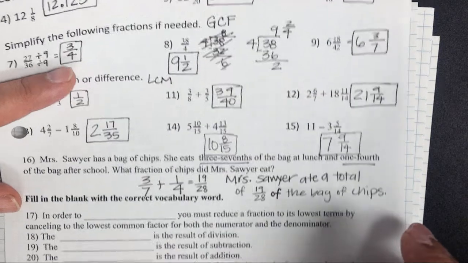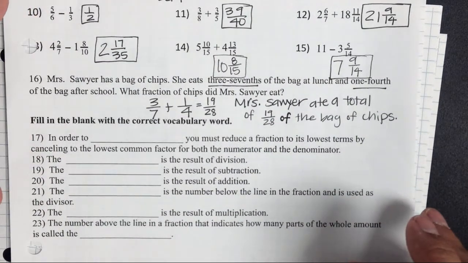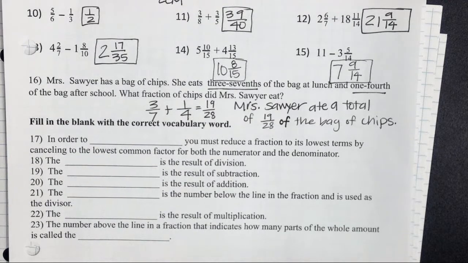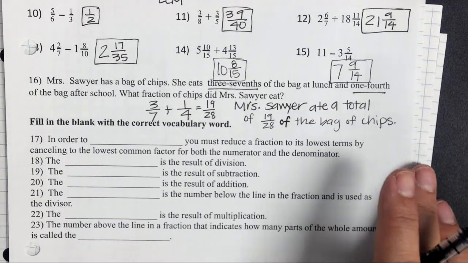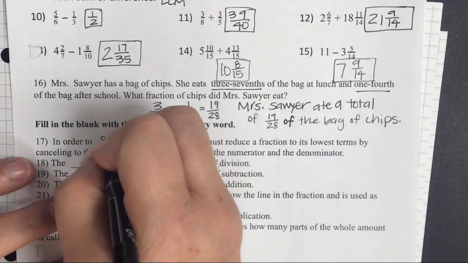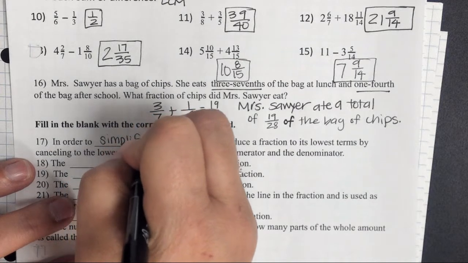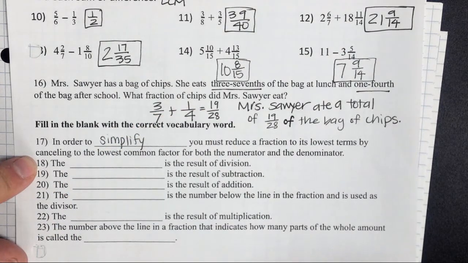All right, here we go. Number 17. In order to simplify, you must reduce a fraction to its lowest terms by canceling to the lowest common factor for both the numerator and denominator. Simplify. Very good. The blank is the result of division.